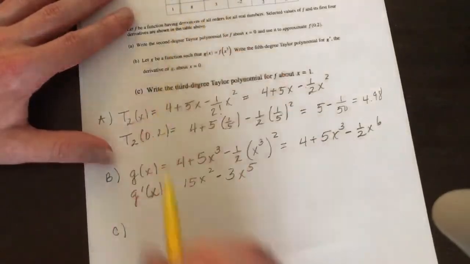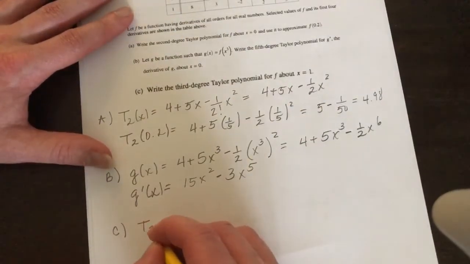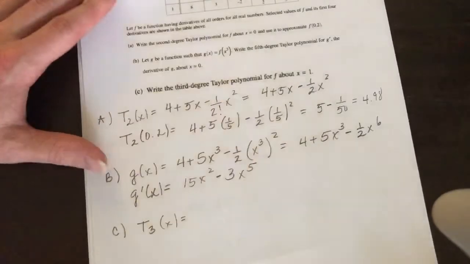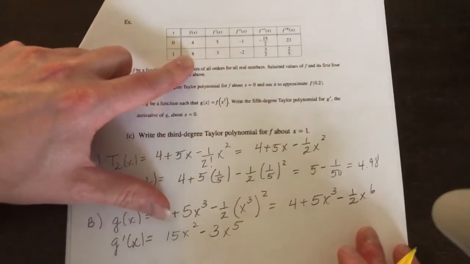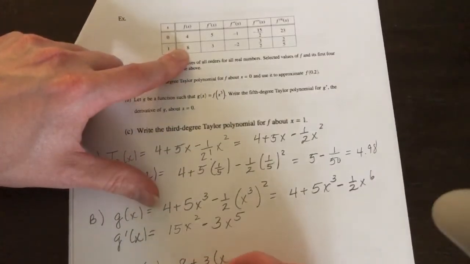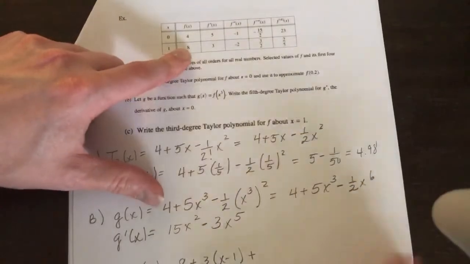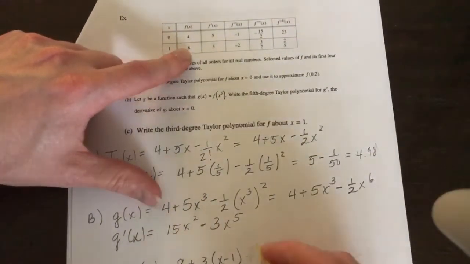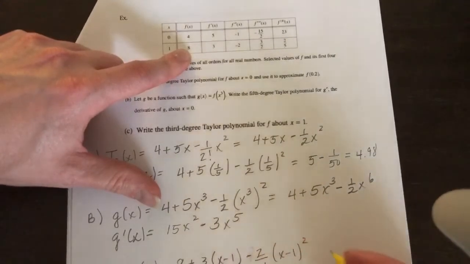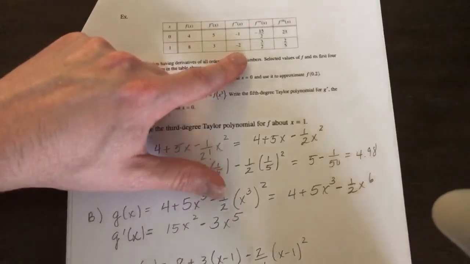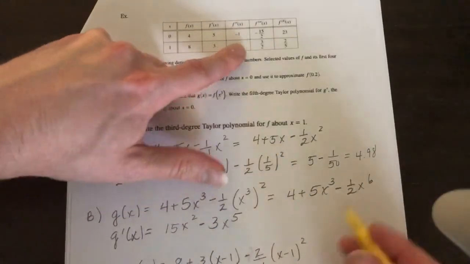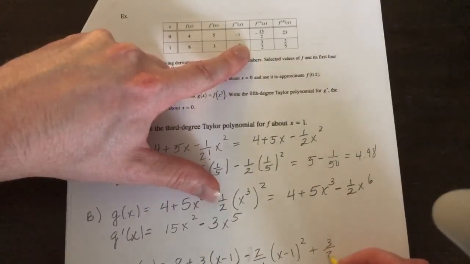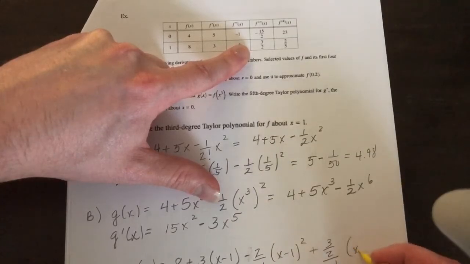So T3 of x is going to be equal to 8 plus, reading from our chart, 3 times x minus 1, minus 2 over 2 factorial times x minus 1 squared, plus 3/2 over 3 factorial times x minus 1 cubed.